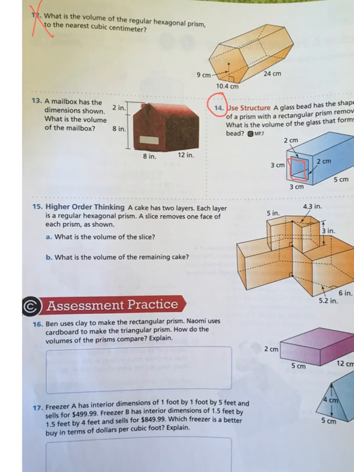number 15 says a cake that has 2 layers. Each layer is a regular hexagon. A slice removes one face of each prism. What is the volume of a slice? So the thing you need to know is the volume of the slice is actually going to be a triangular prism.